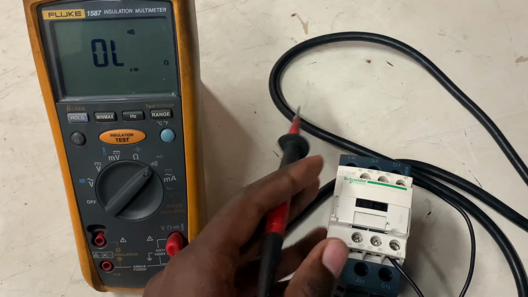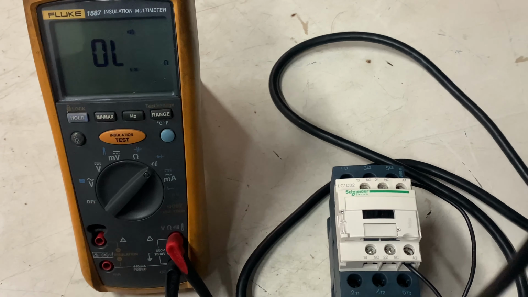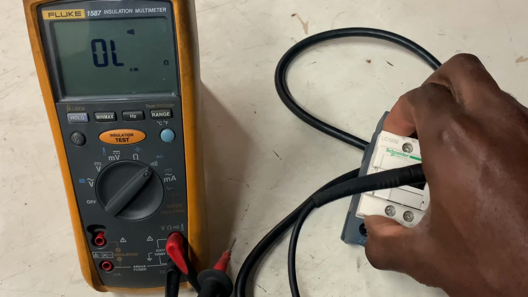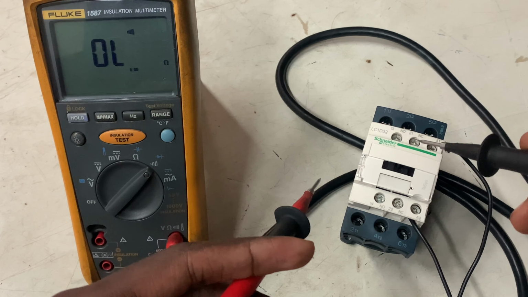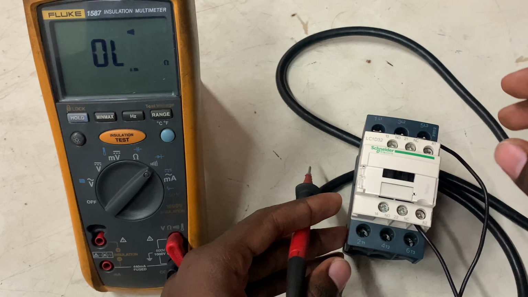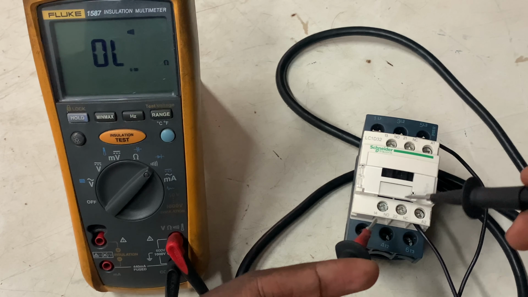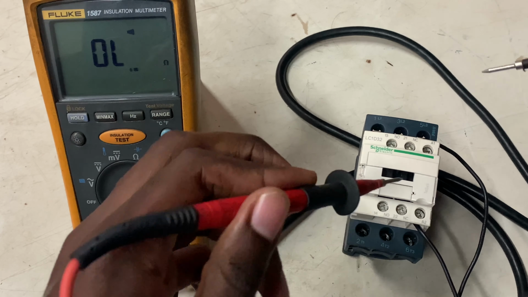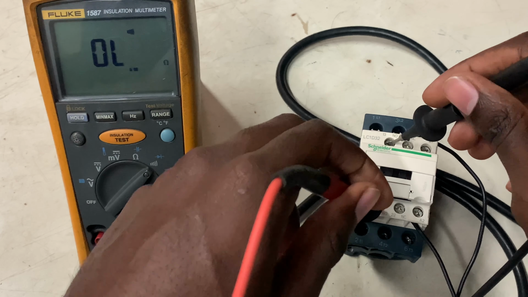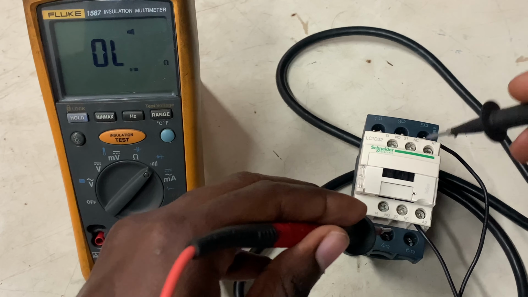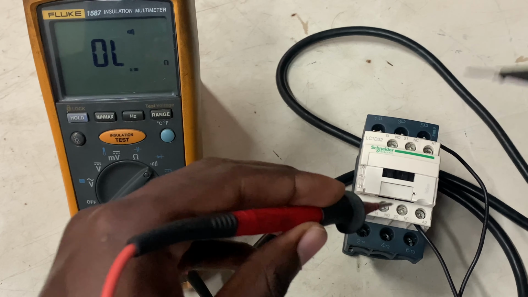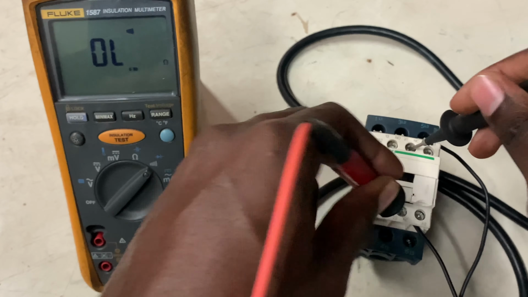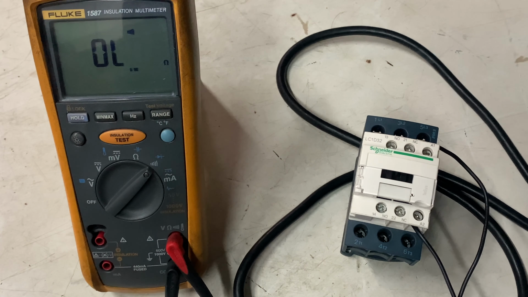Alright, so the main pairs of contacts are closed, and I'm going to test the auxiliary contacts now. Alright, 13 and 14 are normally open, so the contactor is energized now, so they should be closed. Alright, and 21 and 22 normally closed, so they should be open. Alright, and that's good. That's it on contactors.